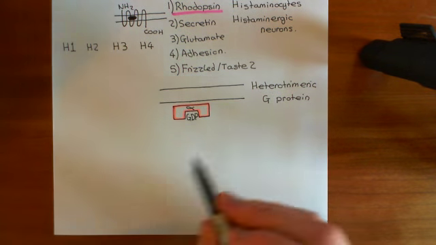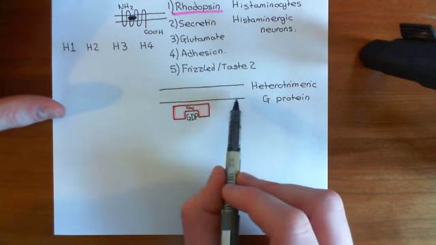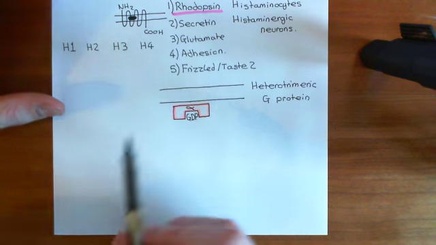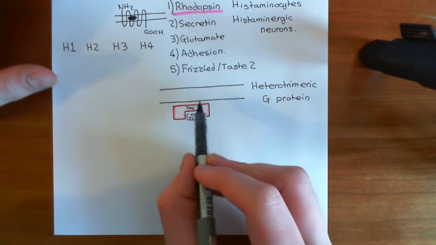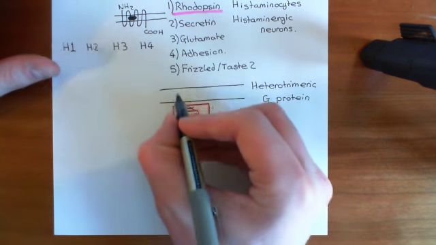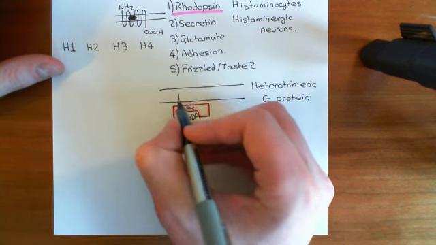I've drawn it just underneath the phospholipid bilayer. That's what these 2 lines represent: the inner leaflet and the outer leaflet of the phospholipid bilayer. What is holding this alpha subunit at the inner leaflet? Basically, it has a lipid group attached to it.